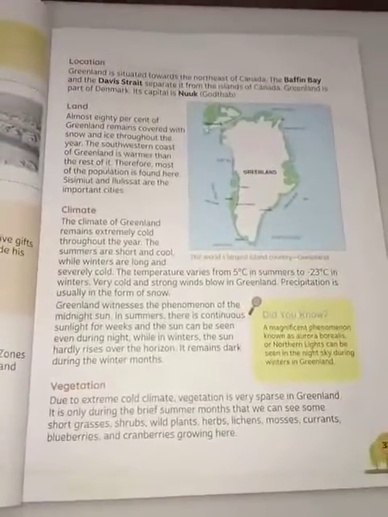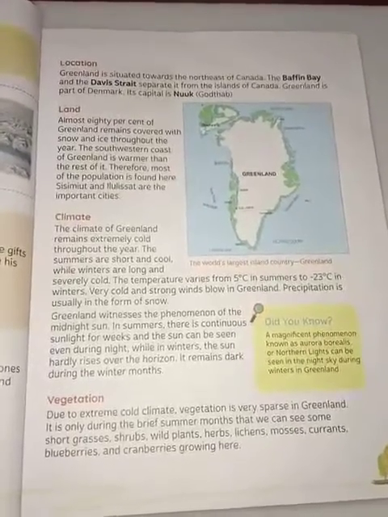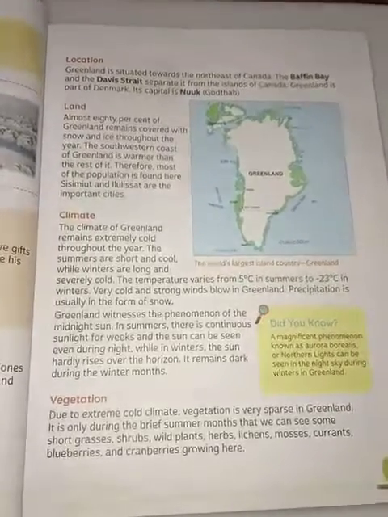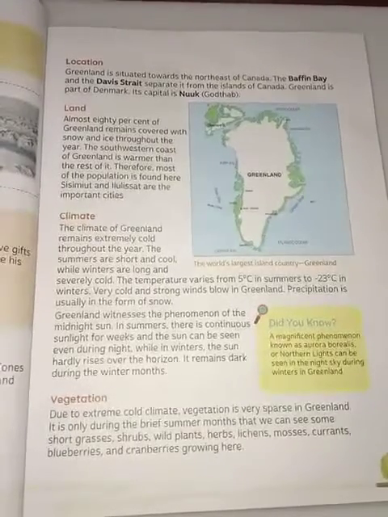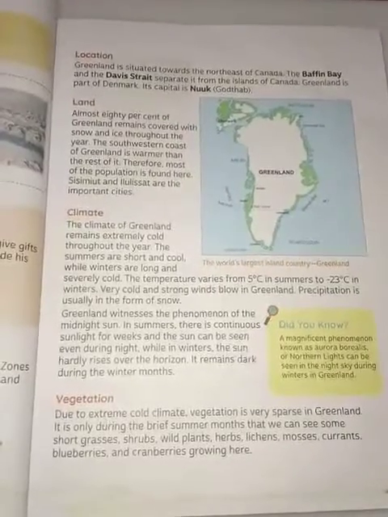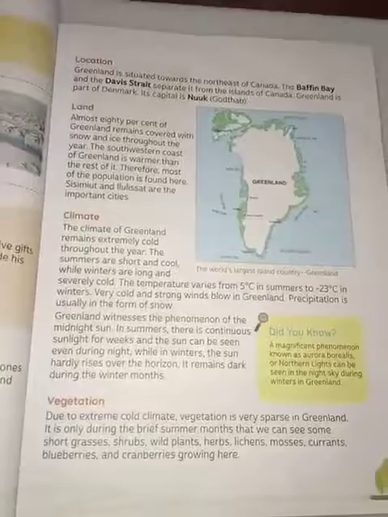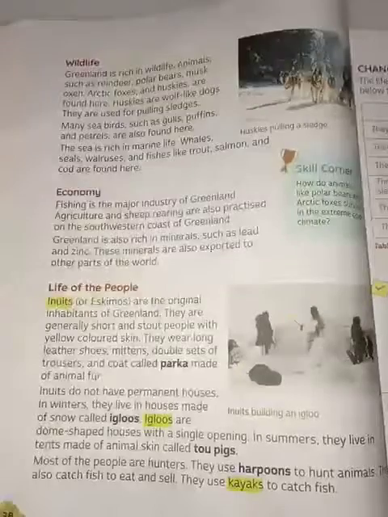Coming to the vegetation, we'll see how natural resources, that is plants and animals, are found in this region. Due to the extremely cold climate, vegetation is very sparse in Greenland, very rare. It is only during the summer months that you can see some short grasses, shrubs, wild plants, herbs, lichens, mosses, and blueberries and cranberries growing here.